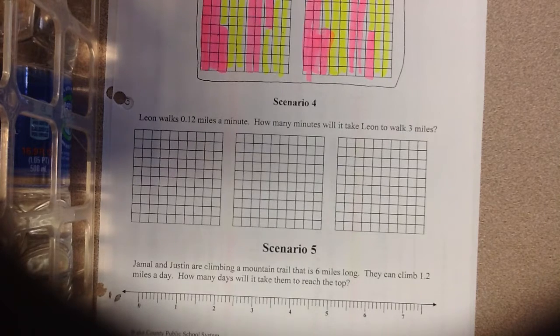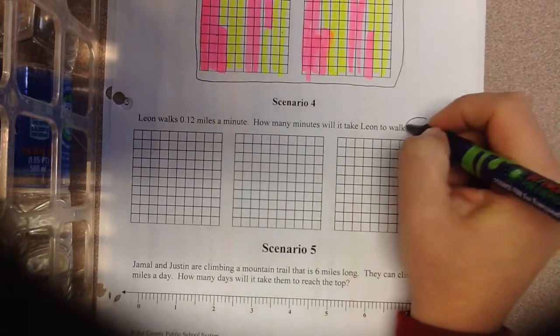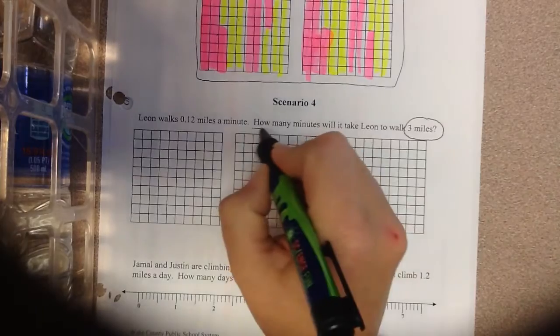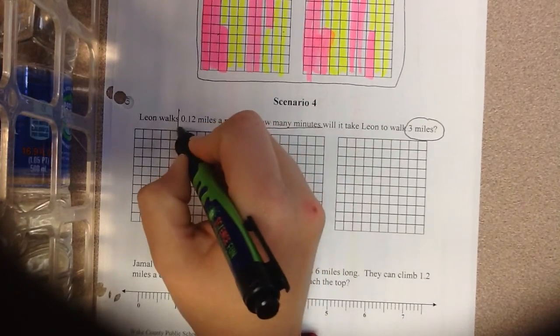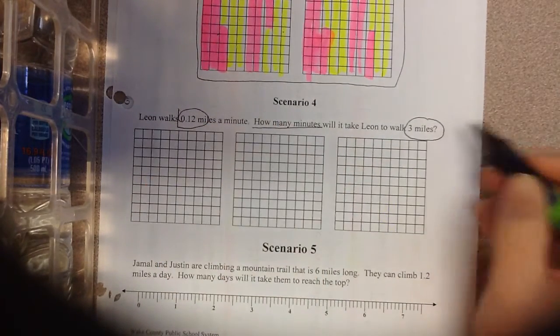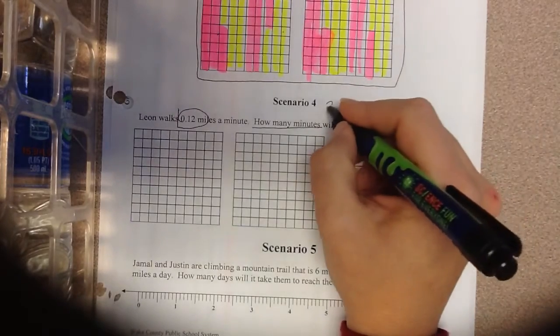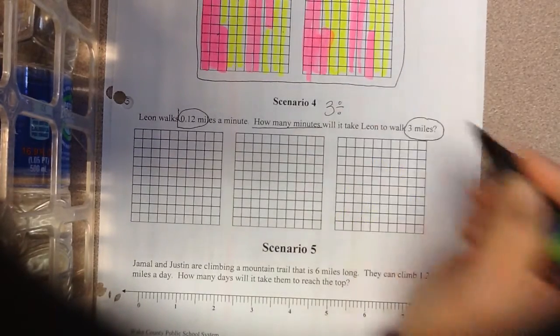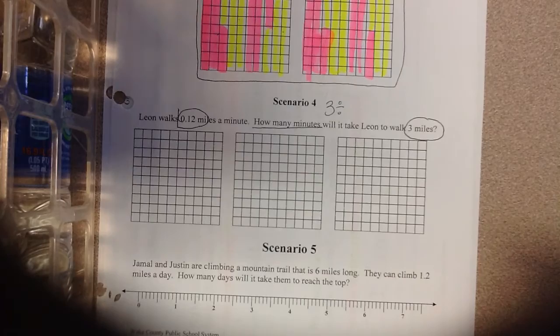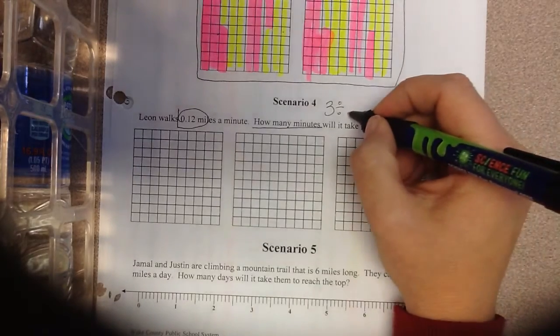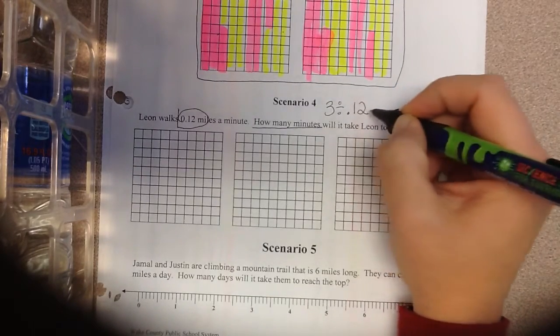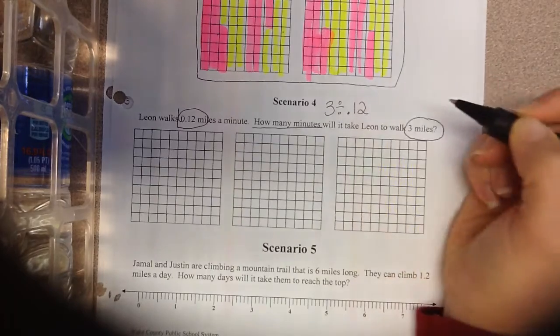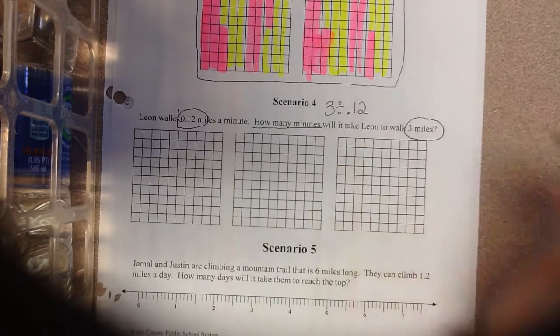Leon walks 1.2 miles a minute. How many minutes will it take Leon to walk the 3 miles? So this is what I'm doing. What's my total? My total's 3 miles. How many minutes will it take? So I have to split them up. How many of these will fit inside of 3?